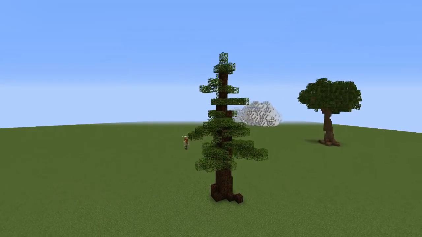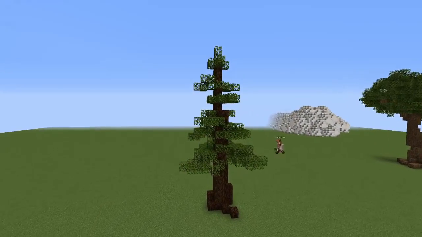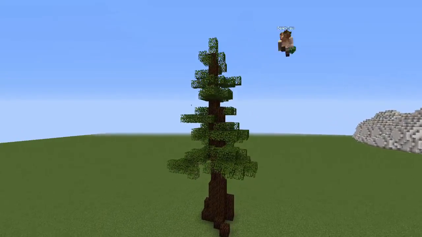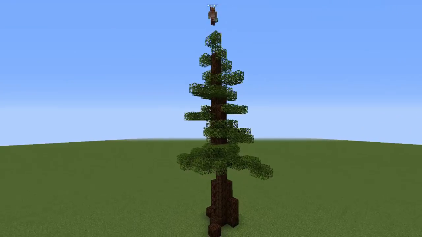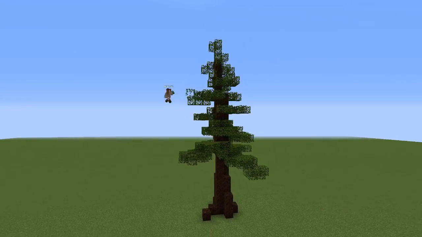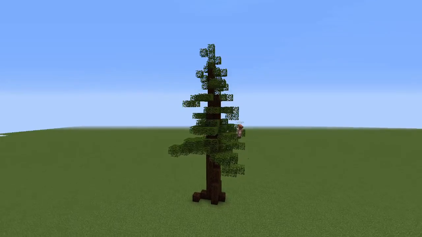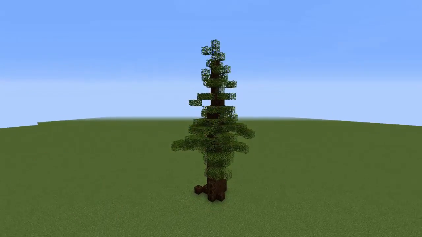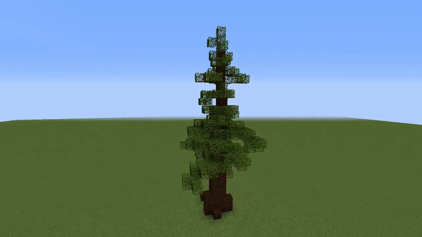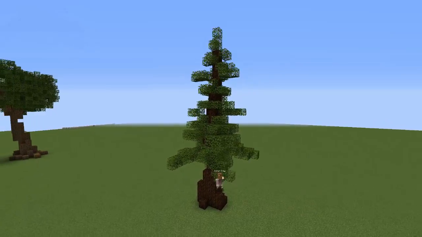You can see as I get to the top, I just place 2 leaf blocks to kind of finish it off, and some 1x1 branches. And then I add some thicker branches on the bottom, and kind of finalize, trim up the branches that I've placed, and we get our final look of our alpine tree.